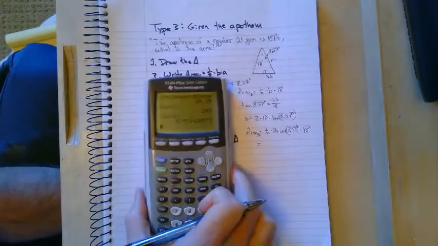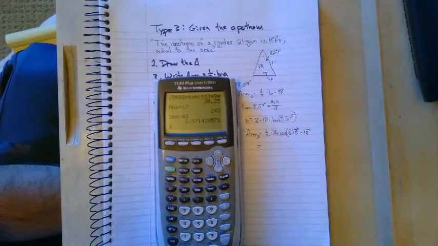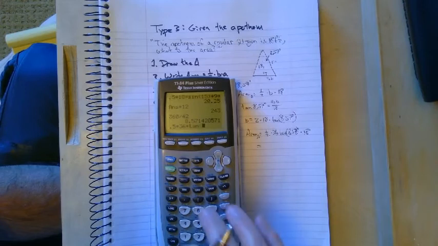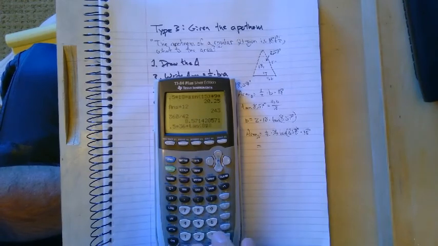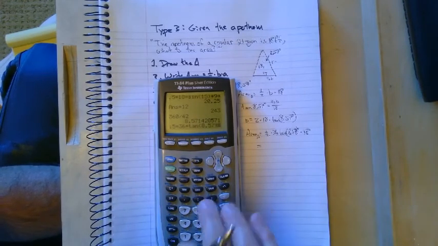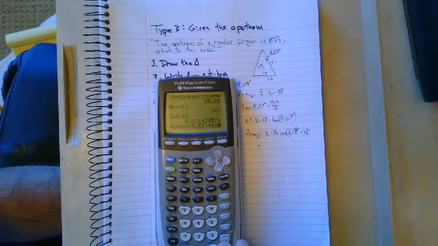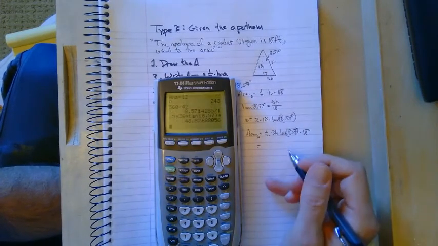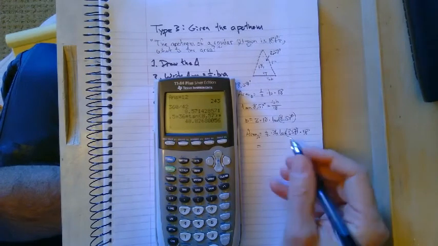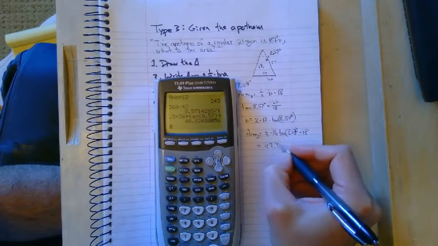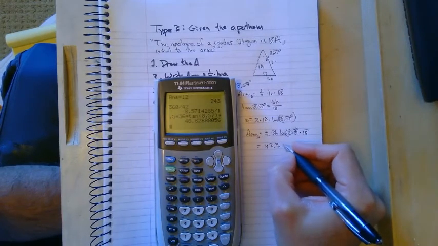So punching that all into my calculator, I get 1/2 times 36 times the tangent of 8.57 times 18, and I get 48.83 approximately.